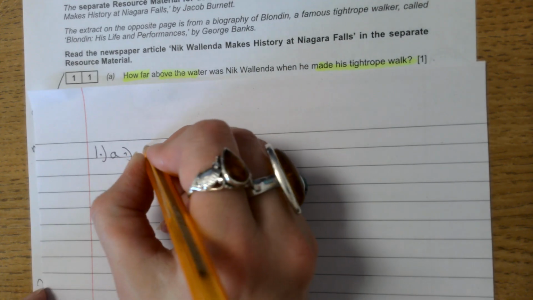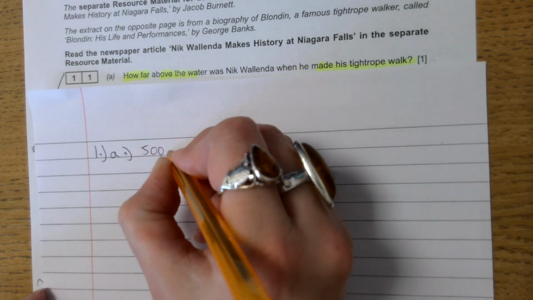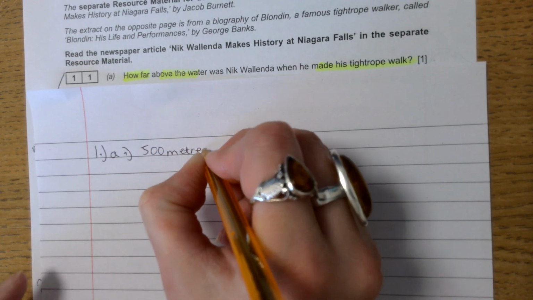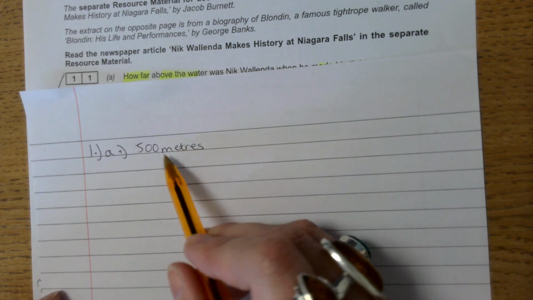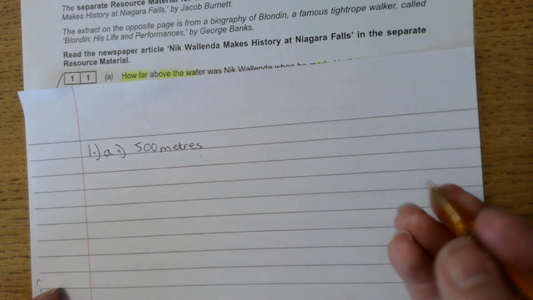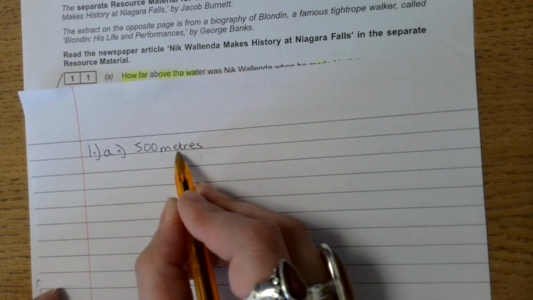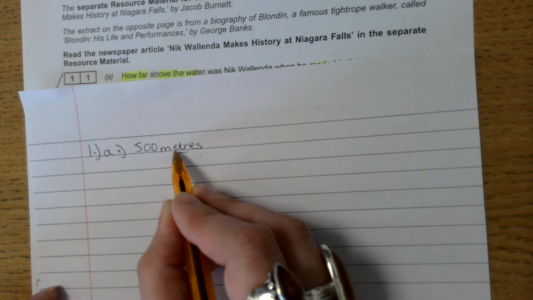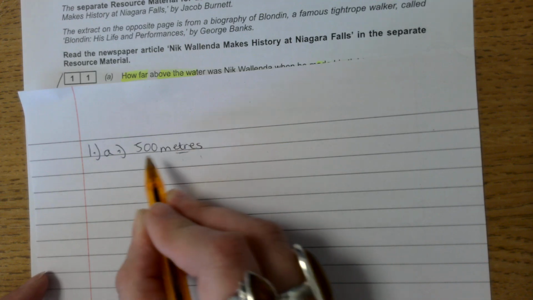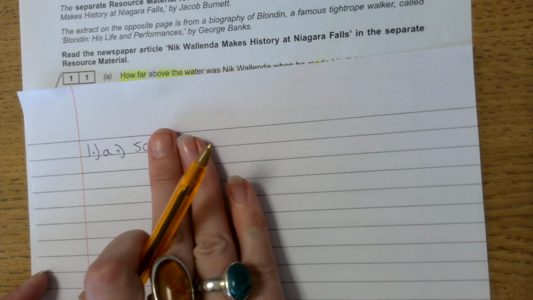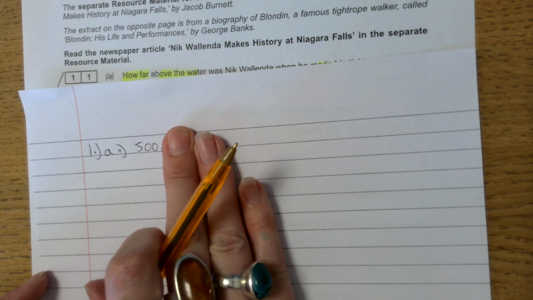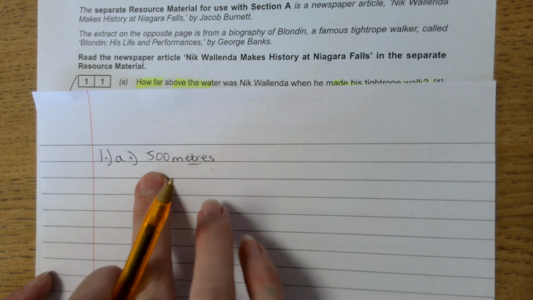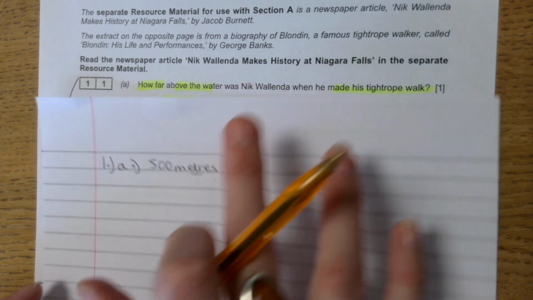Let's say it's, I don't know, 500 metres. I literally just have to write what the answer is. Be careful, if it needs some sort of measurement, you must make sure you put down that measurement. So if I just did 500, that wouldn't get me a mark. It needs to be the metres, the measurement.